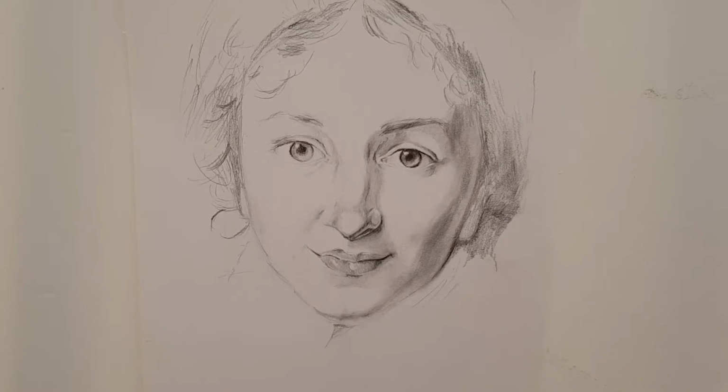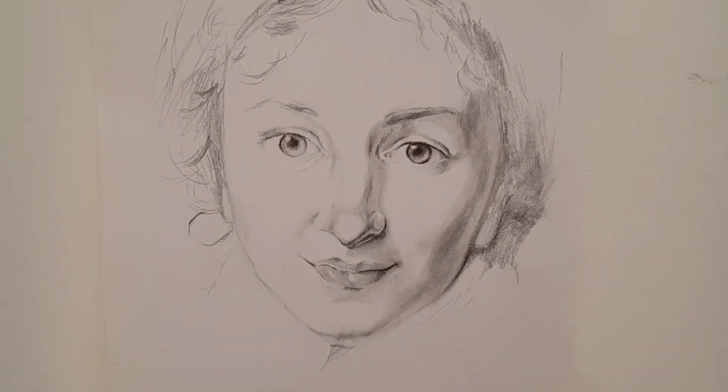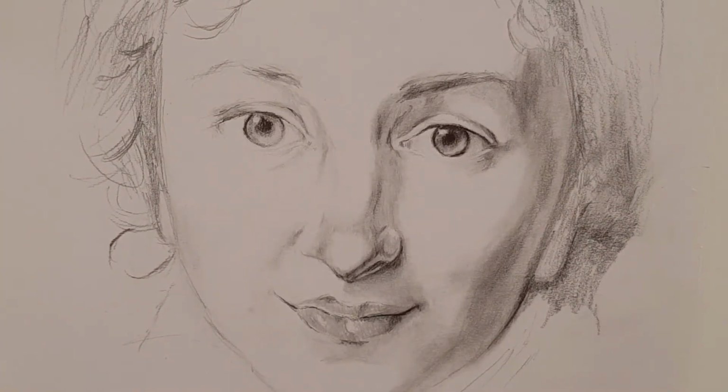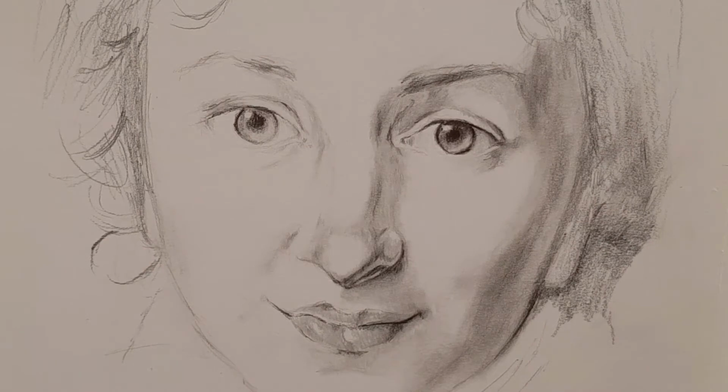Today we will add the lips to the portrait. I will leave links to the previous videos and a link to our reference, an image of the painting of Élisabeth Vigée Brun. Let's begin.